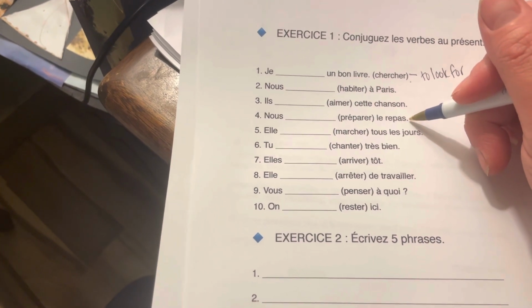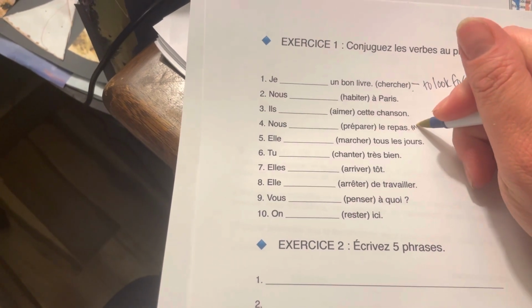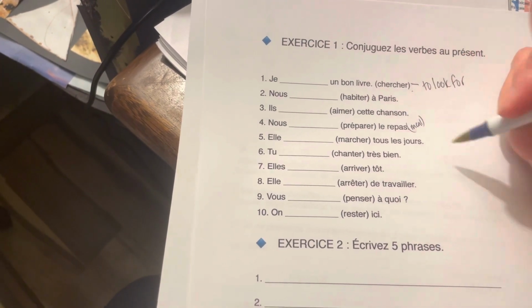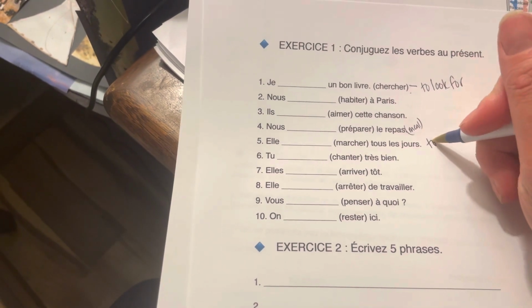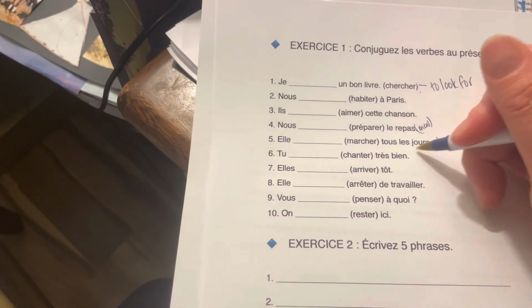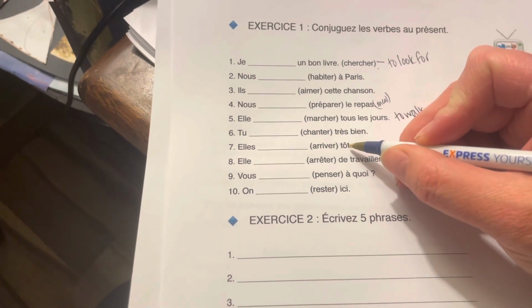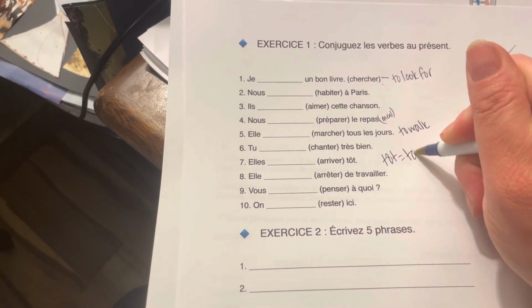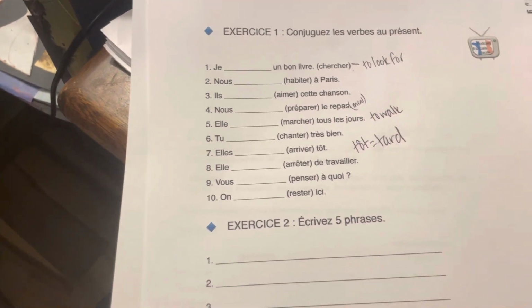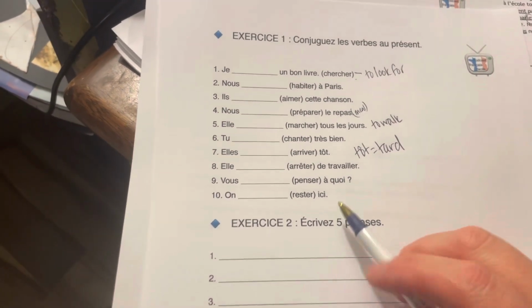Préparer, we talked about le repas, the meal, last week. So préparer, to prepare. Marcher, to march or to walk. You could put that in there, to walk. You know chanter, you can figure out arriver. And remember that early is tôt and late is tard. It's on that wall where the opposites are if you need.